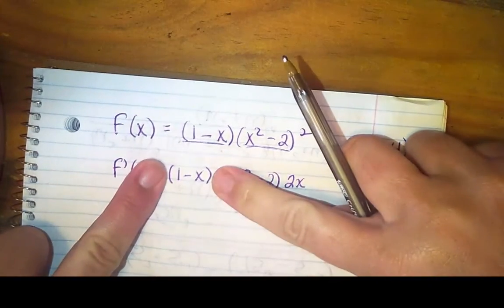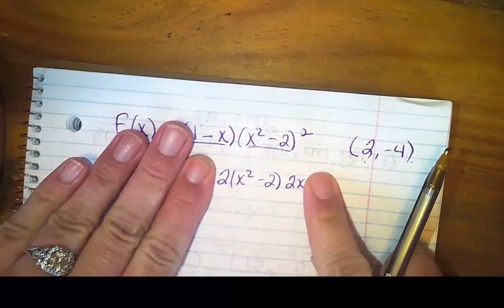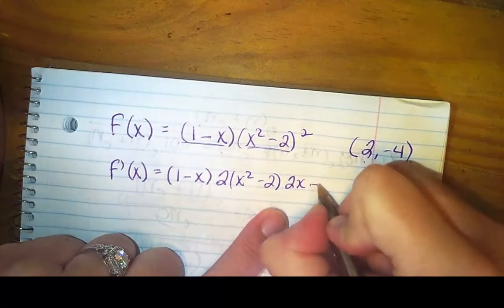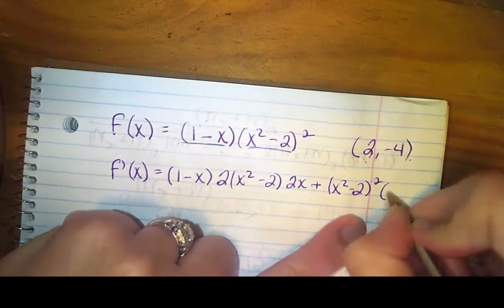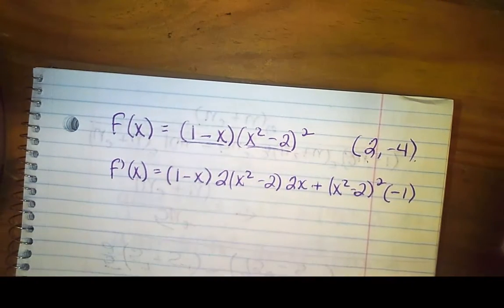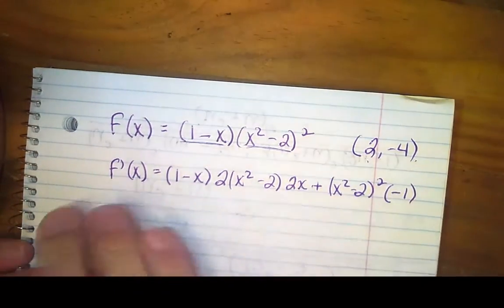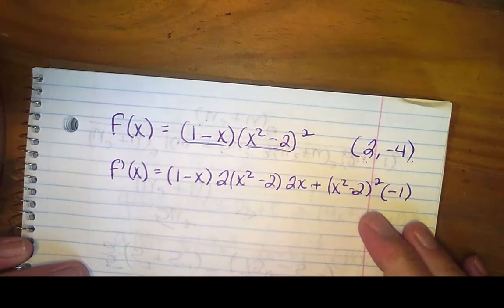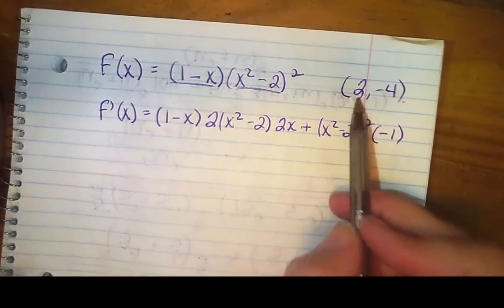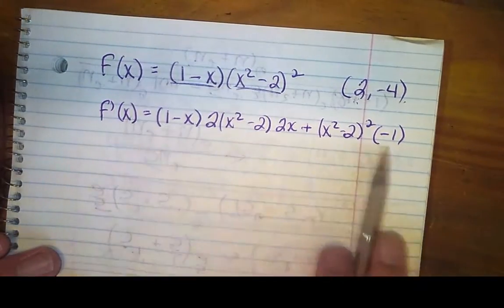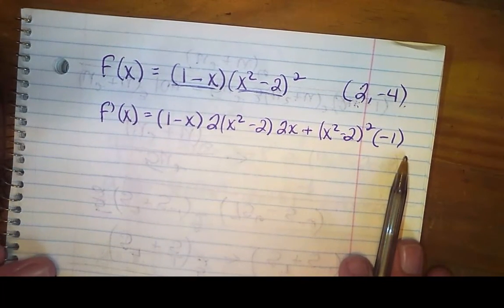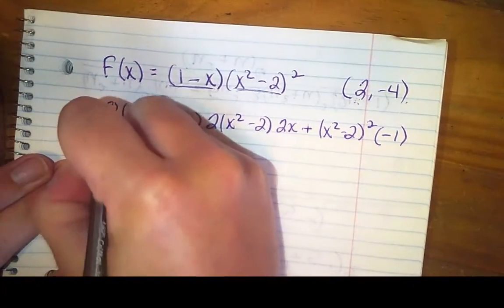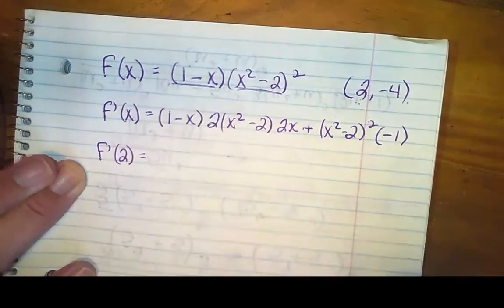Okay, so I've got the first times the derivative of the second plus the second times the derivative of the first, which is a negative 1. Okay, so that is my formula for slope for any tangent line to any given point. So my given point has an x of 2. And if you'll notice, right now, all we have is x's. Okay, later on that's going to change. Just FYI. All right, so I want to take my derivative, and I want to evaluate it at 2.